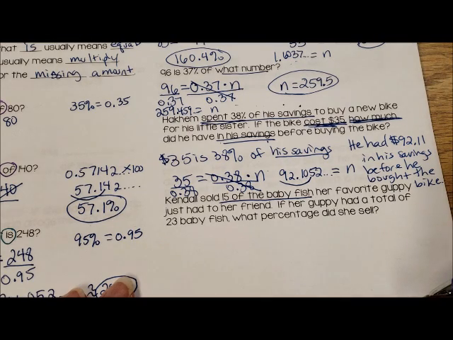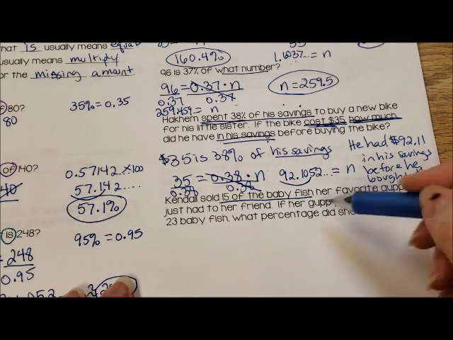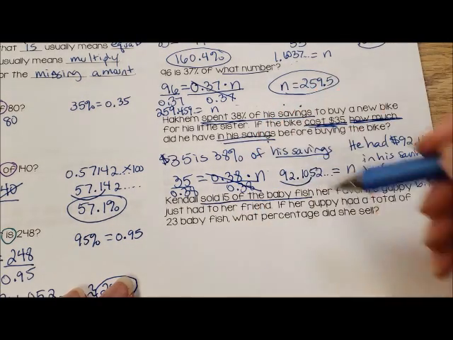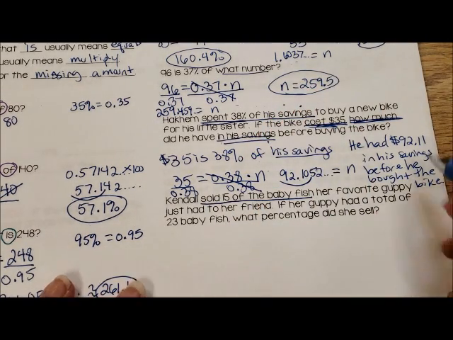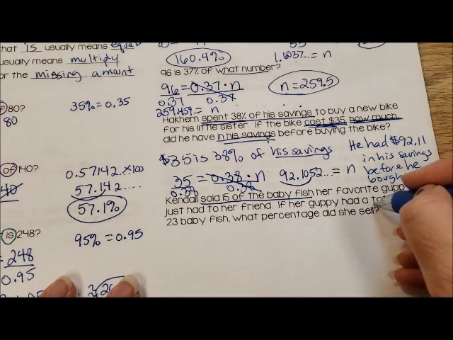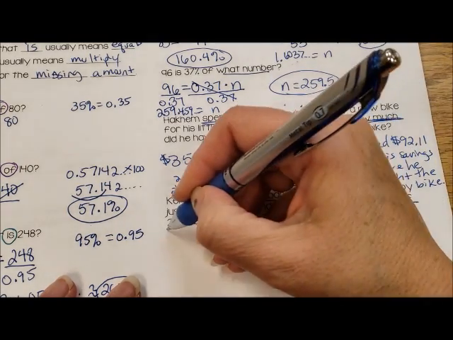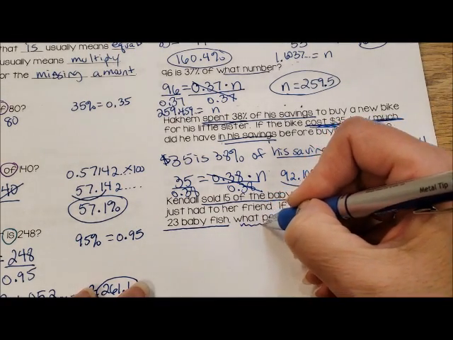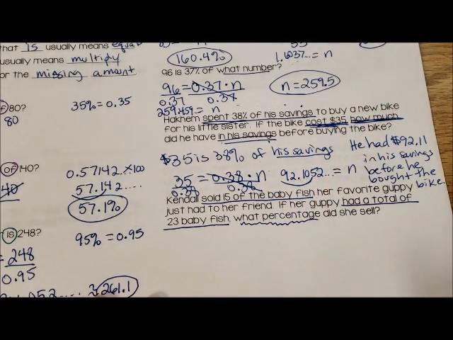Well, that's nice information, but that's a description. And who she sold it to, that's also description. So the important key thing is here that she sold 15 of the fish. If her guppy had a total of 23 baby fish, so had a total of 23, what percentage did she sell?